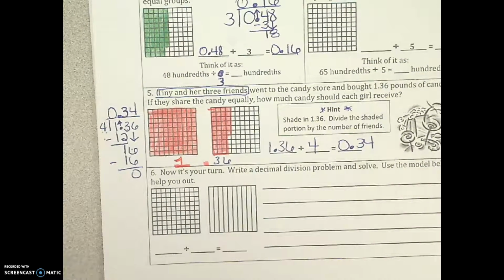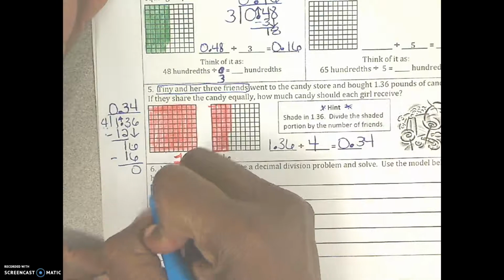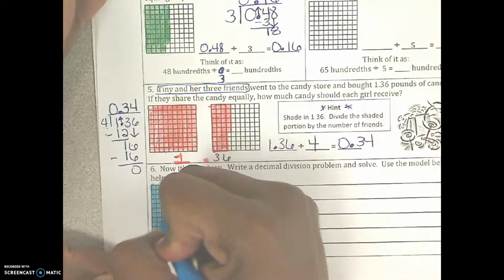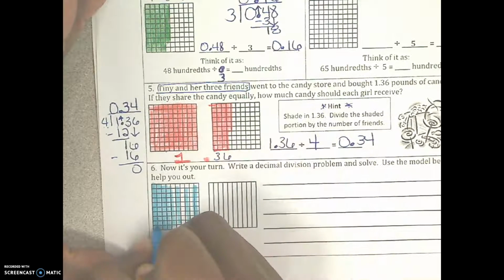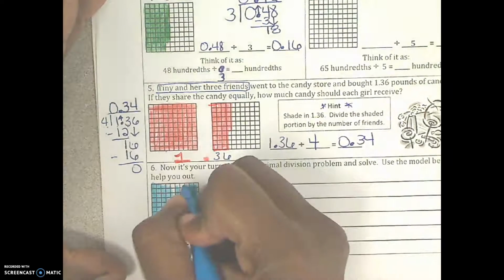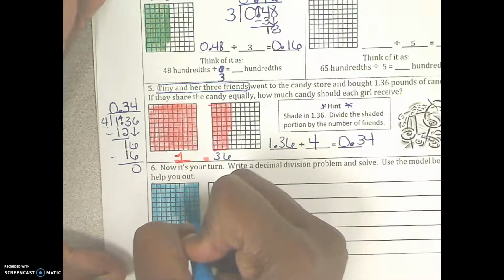Now here where it says, now it's your turn to write a decimal division problem and solve it. Use a model below to help you out. Well, let's see. I'm going to do, I want a whole. Okay.